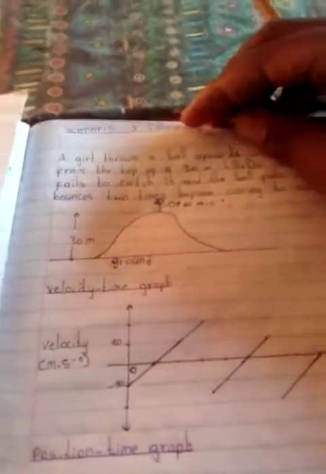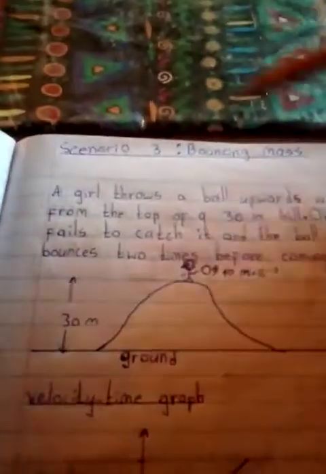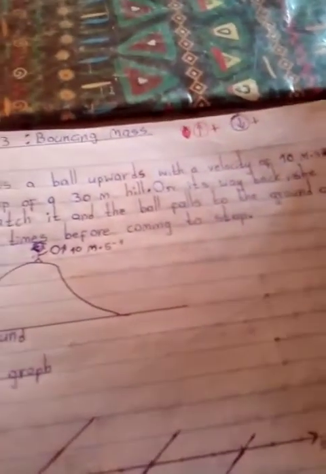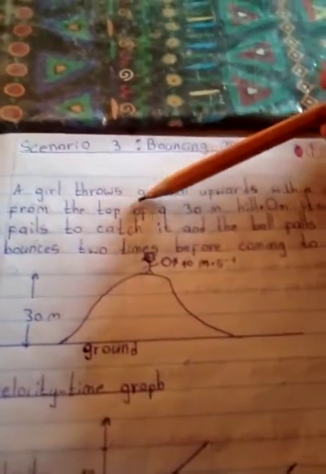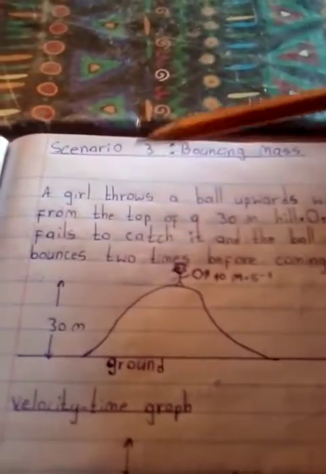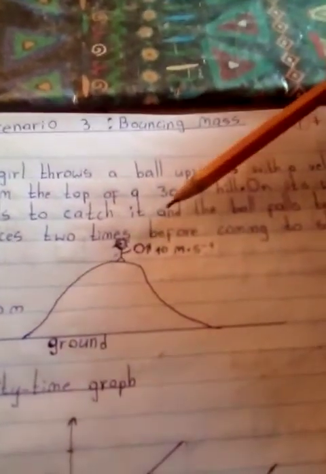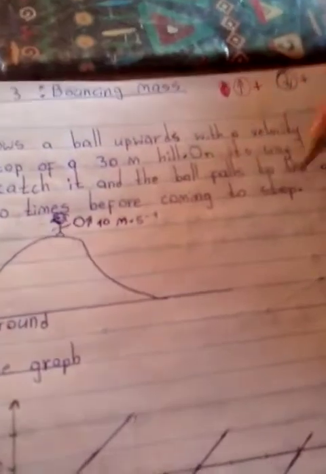Let's read the statement here and analyze these graphs below. A girl throws a ball upwards with a velocity of 10 meters per second from the top of a 30-meter hill. On its way down, she fails to catch it, and the ball falls to the ground and bounces 2 times before coming to a stop.